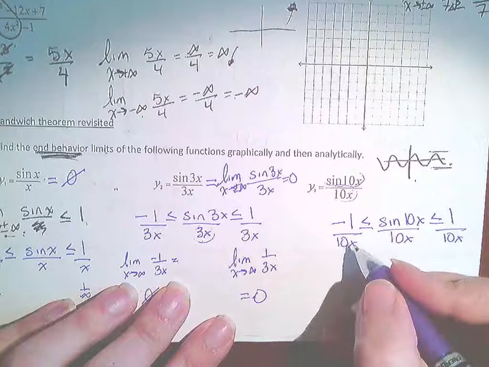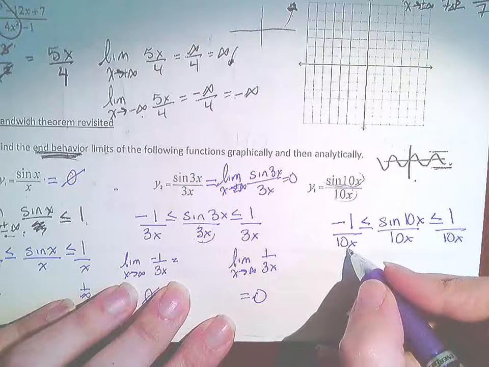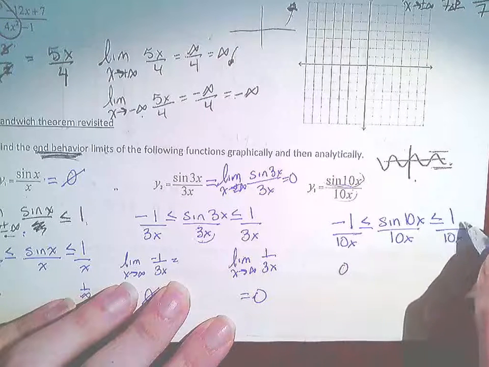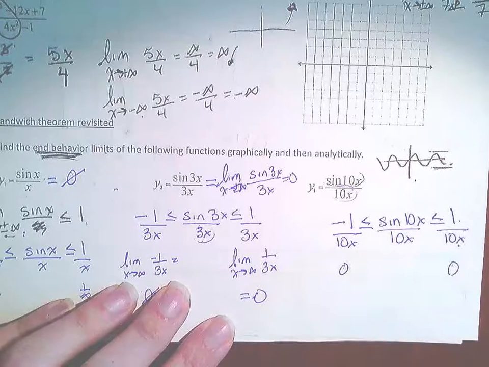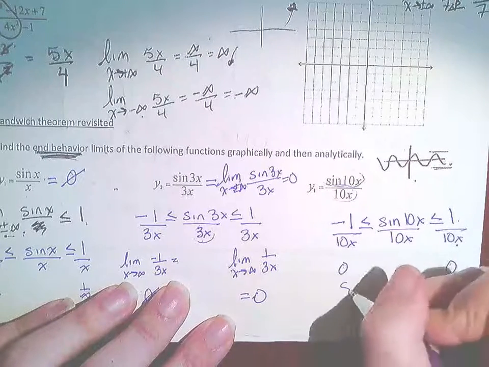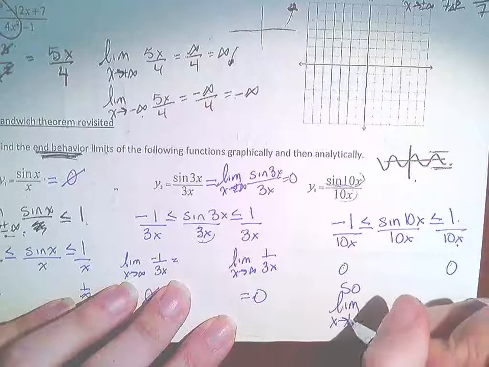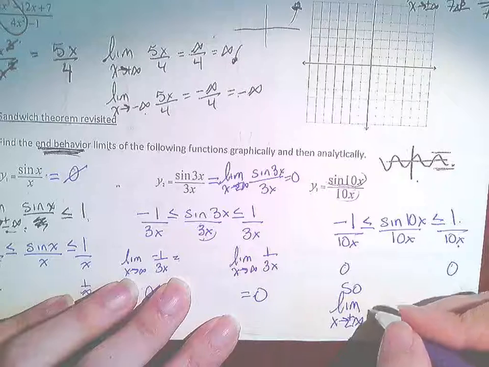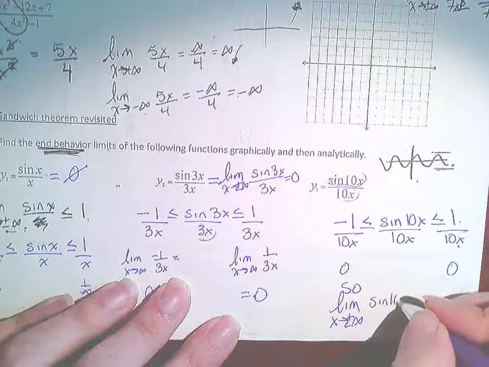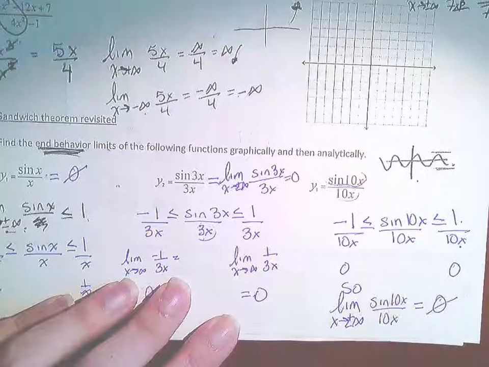And nothing changes. -1 over 10 times infinity is 0. And 1 over 10 times infinity is 0. So the limit as x approaches infinity, both left and right, negative or positive, of sine of 10x over 10x is 0.